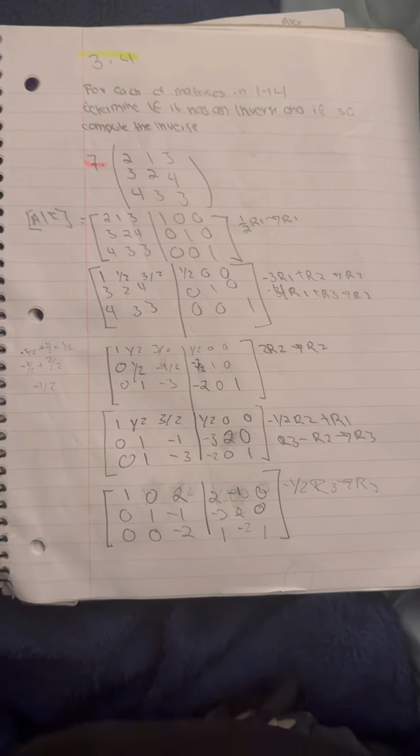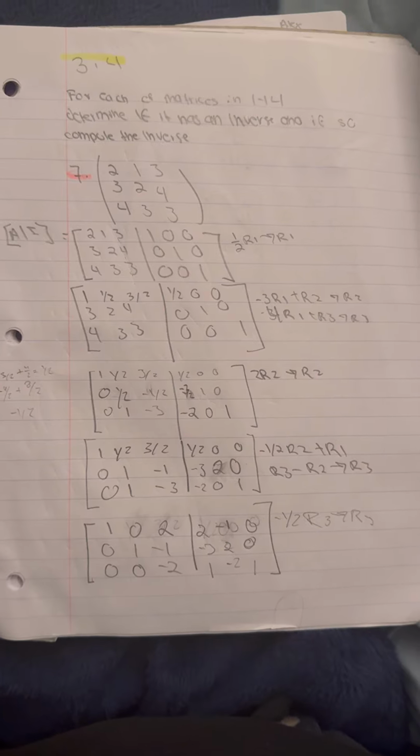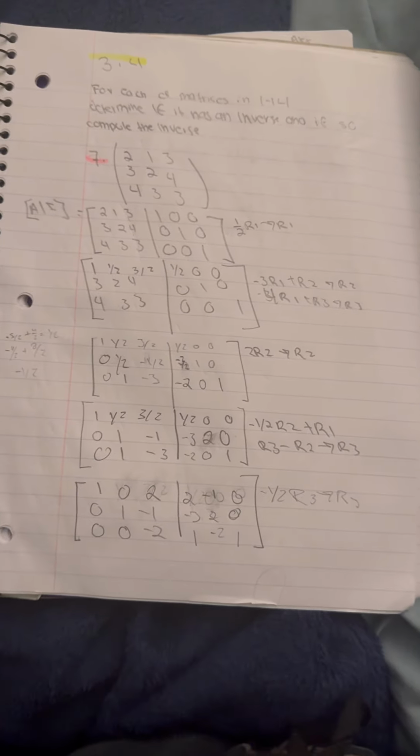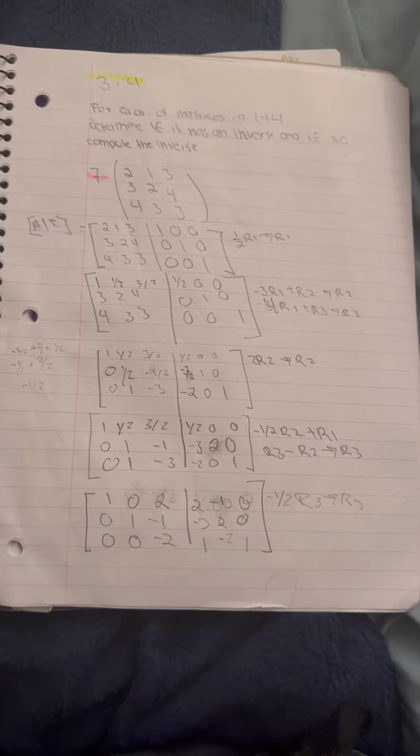Now we're going over question number 7. For the matrix, find if it has an inverse, and then compute its inverse if it does have one. So I got the matrix with columns 2, 3, 4, 1, 2, 3, and 3, 4, 3.